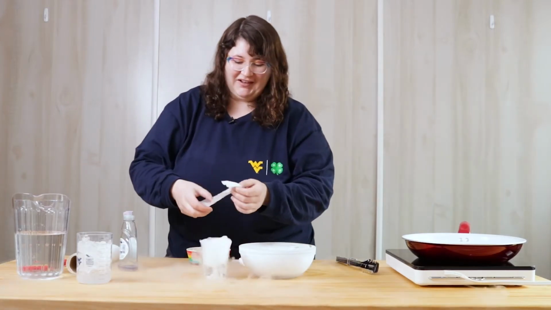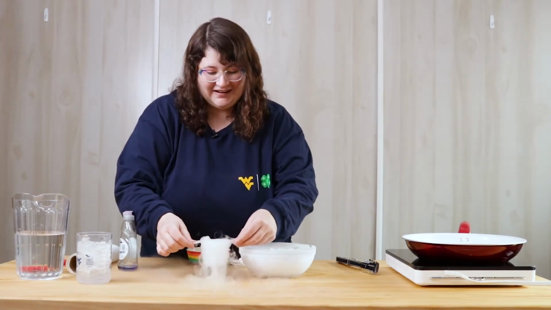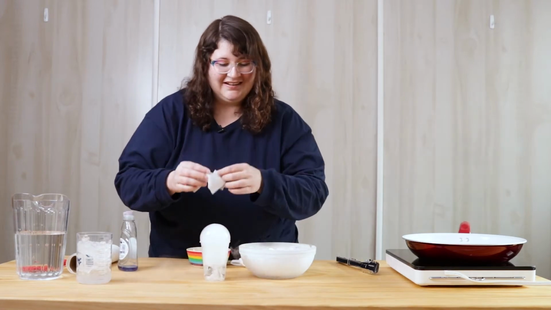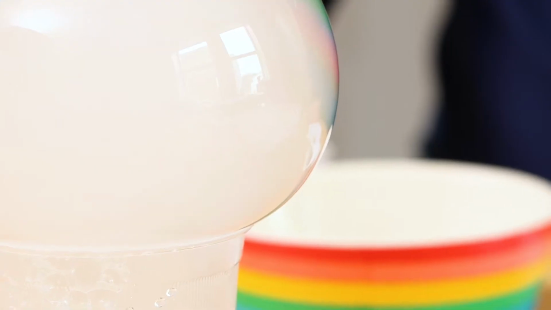And you can do this a couple of times. So it's quite fun. Pop.